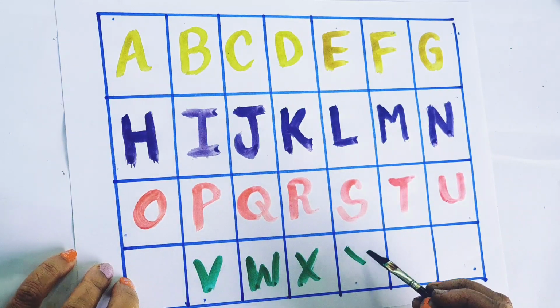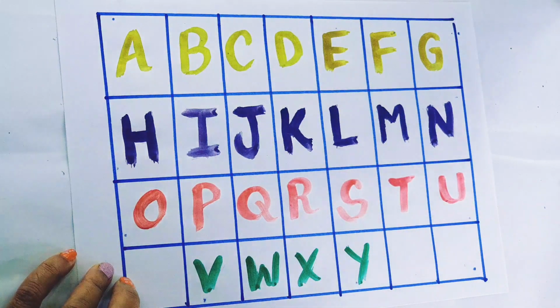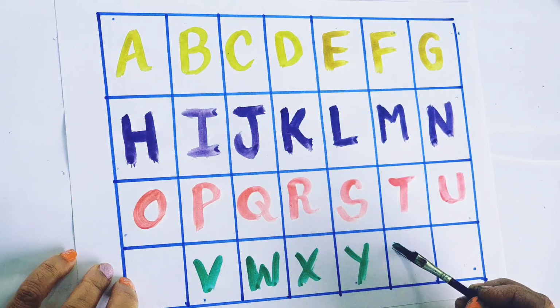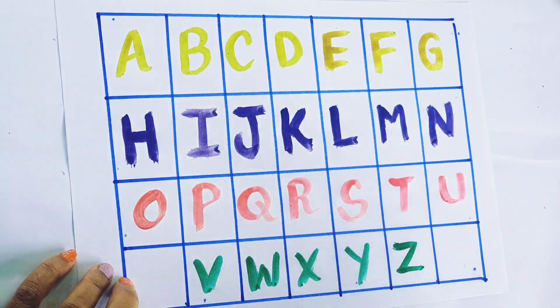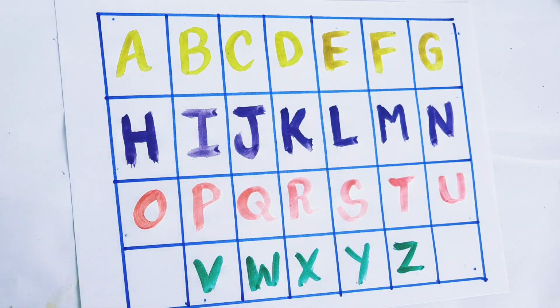X for Christmas tree. Y for yak. Y for yellow color. Z for zebra. Z for zoo. So kids, what we learn today? Yellow color, purple color, pink color and green color.